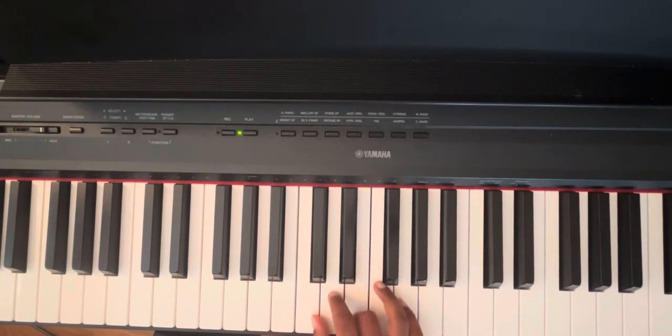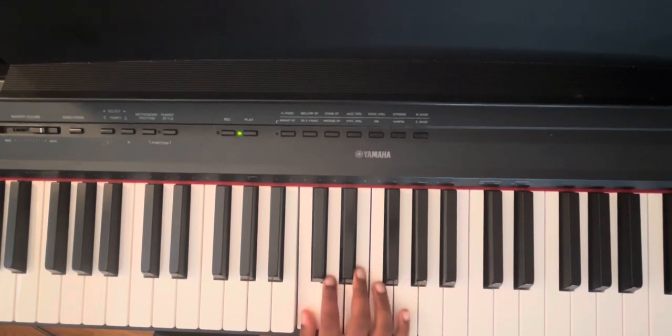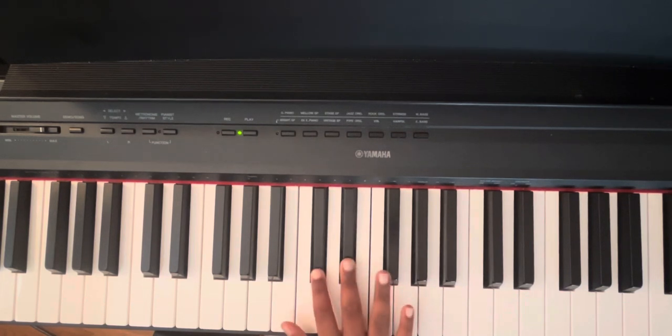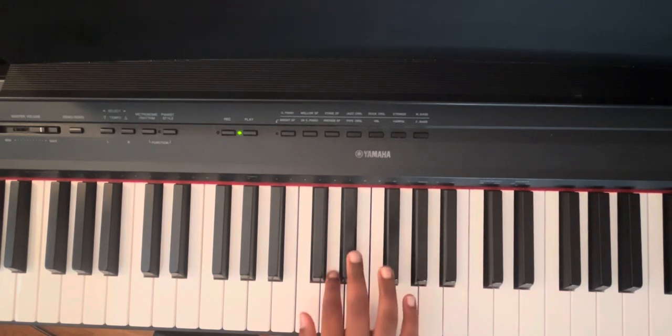You can just get used to it by playing it over and over like this. Like that. And now D and E are also in this group of two black keys, so we'll include them too. D is right next to C, or you can remember it as being in the middle of these two black keys.